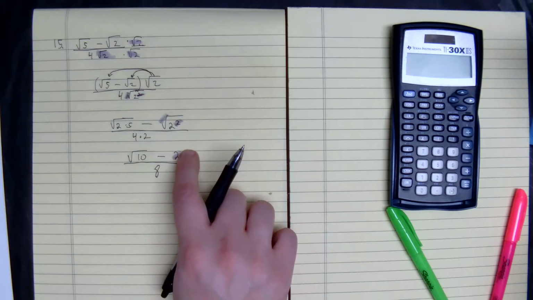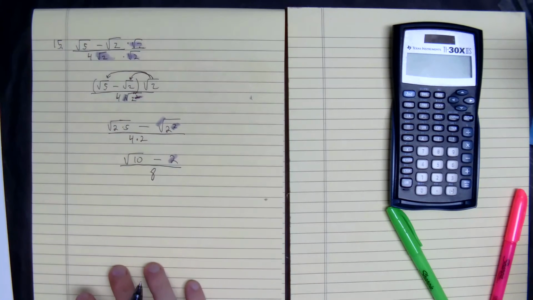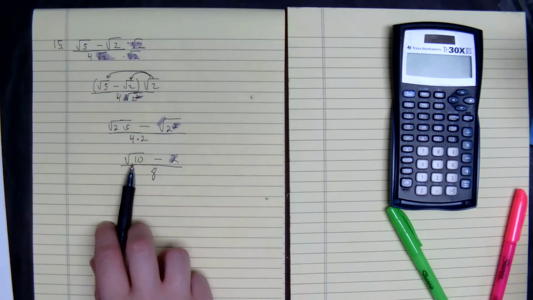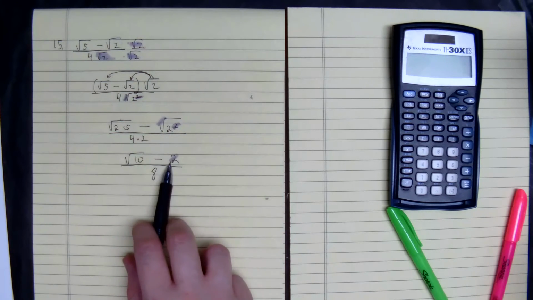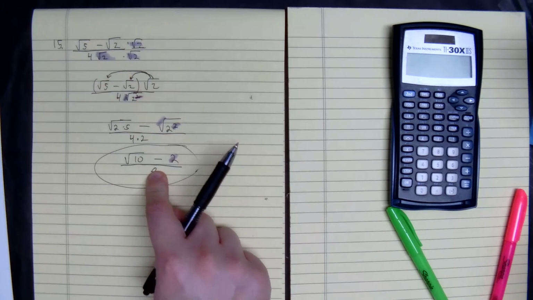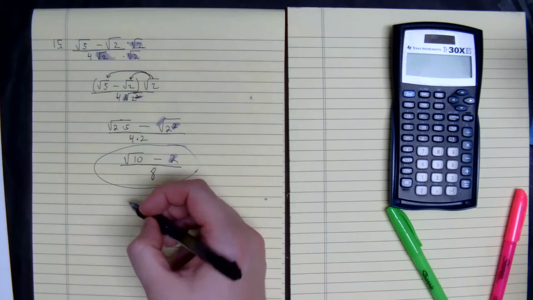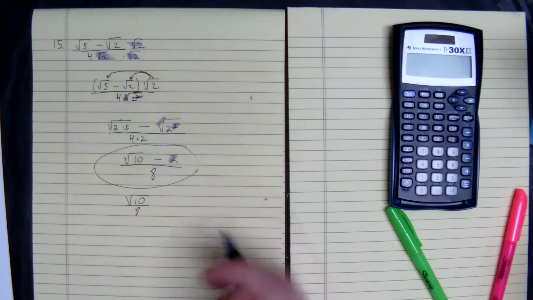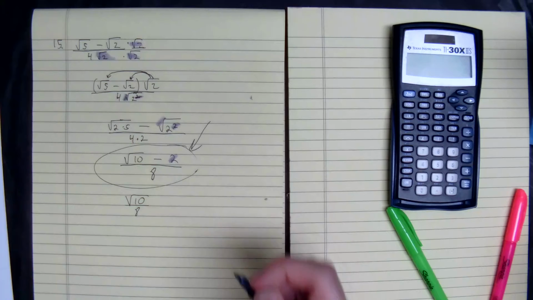And we could technically simplify 2 and 8, but why do it when we have it under one roof? So you could flip it. I like to have the positive first though. Square root 10, take away 2, divided by 8. And you could technically simplify it to 1/4 and keep it like this. Technically you could do it, but it looks kind of disheveled.